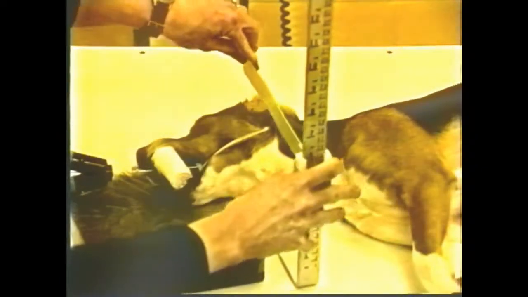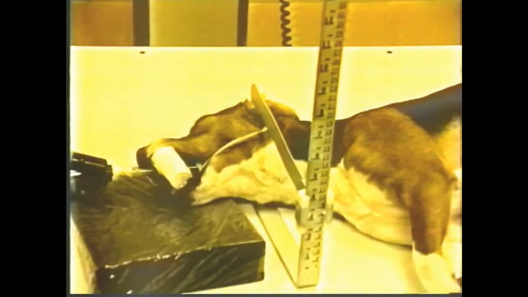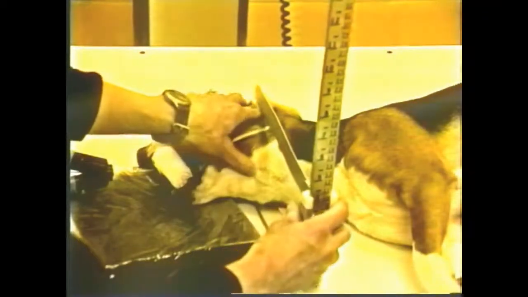We are now measuring the animal. Note that the ear must be removed so it does not add density over the skull during the radiograph. The measurement was made at the thickest part of the skull. We are now collimating down to the area of interest.